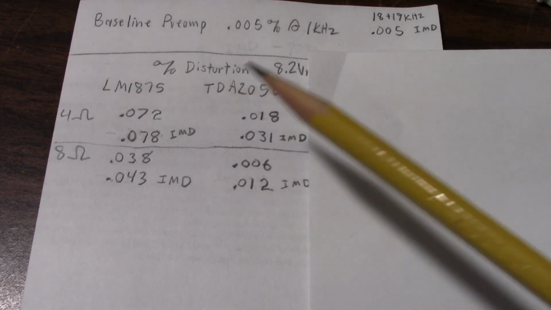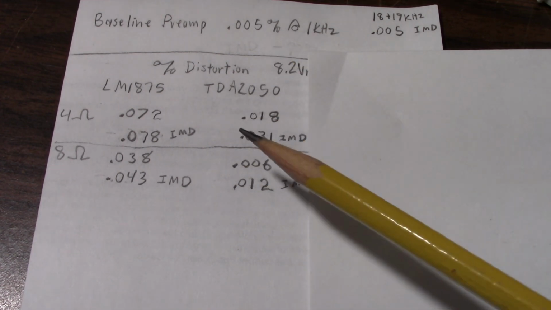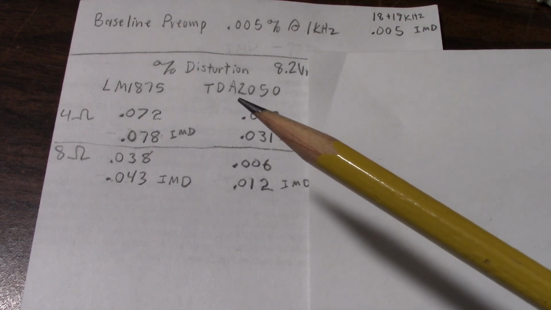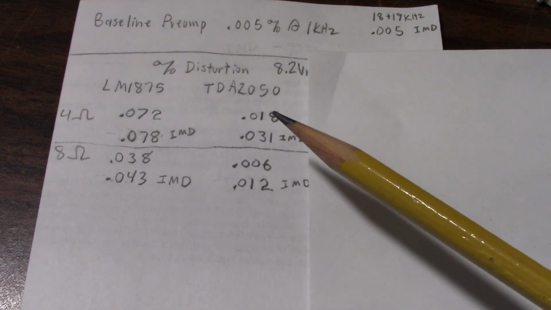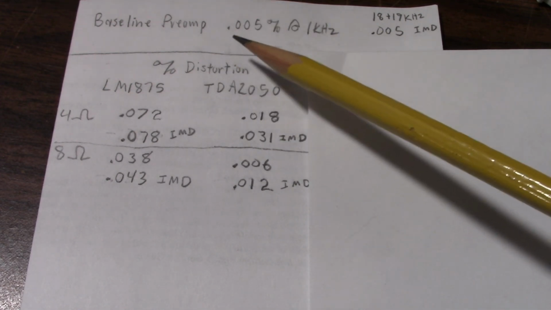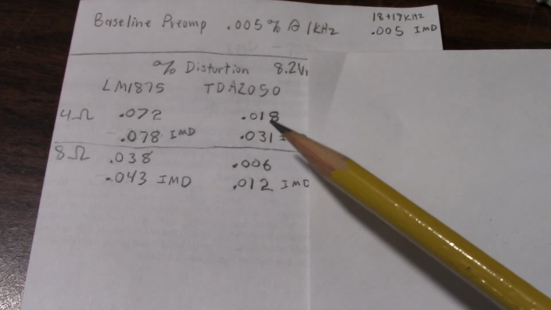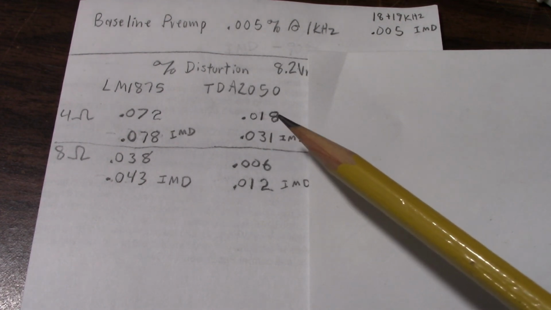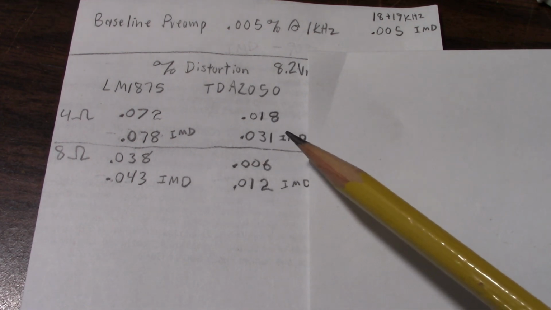Well, things are still interesting here. The TDA2050 is still much better. We get a little bit lower because when I was measuring the signal before, like I said, I was using that really high sample rate and was getting that extra noise that was kicking up these numbers a bit. So now we have a much lower floor at 0.005%. At 4 ohms, I actually was able to get a little bit less. I think it was 0.026 or something like that before. Intermodulation test is also pretty good at 0.031.